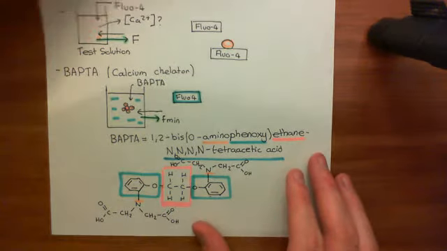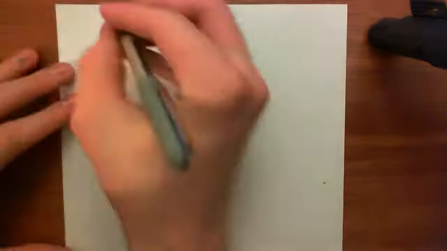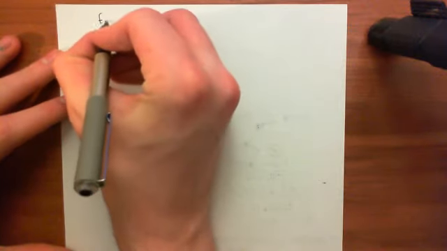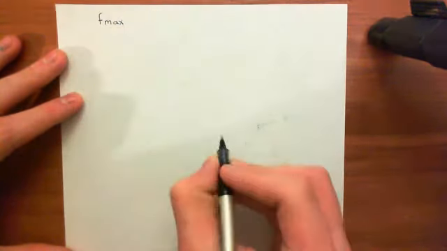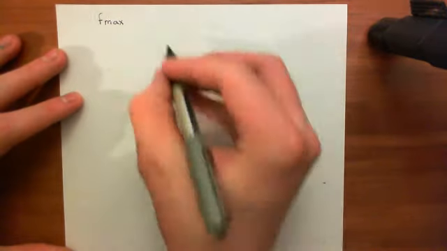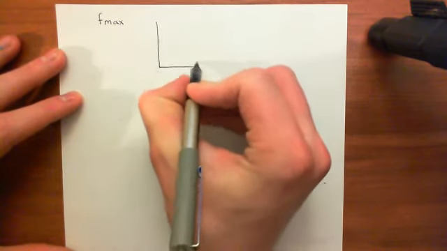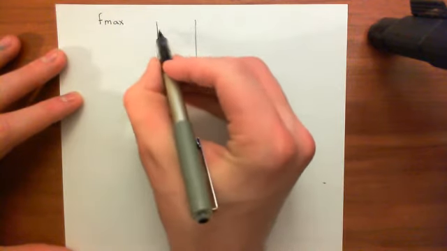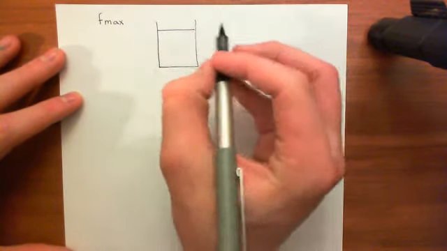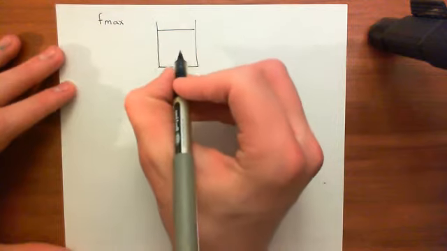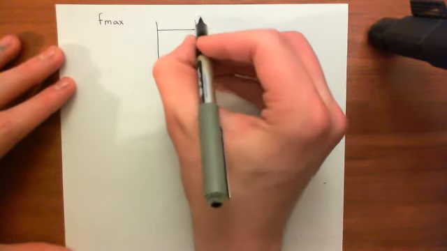Okay, right. Let's now talk about the other final piece of information we need. We also need what's called the Fmax, which is the absolute maximum fluorescence you could get. Now, how would you get the absolute maximum fluorescence that you could get for the number of Fluo-4 molecules that you have within this solution? Okay. Well, you bind calcium to absolutely every single one of them.